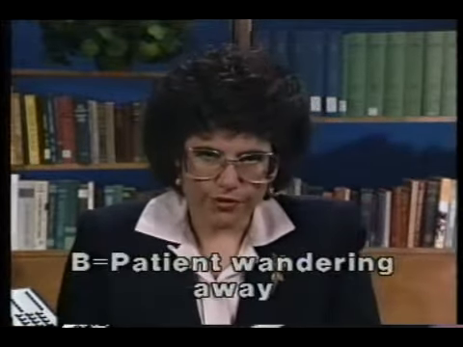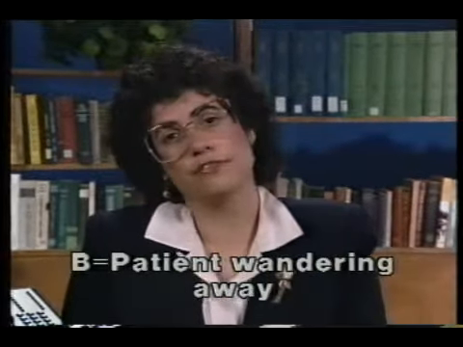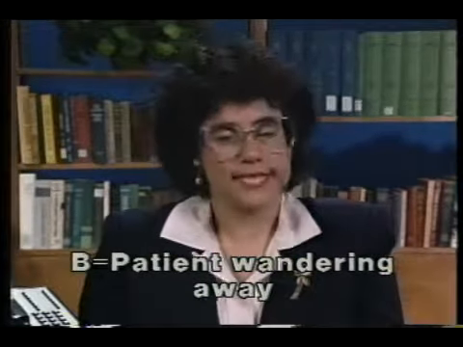Alice? What are the ABCs here? Although it appears that this behavior happens out of the blue, the ABCs can be detected. What is the B, behavior? It's the patient wandering away. What is the A, antecedent? In this case, it looks like there is no A, antecedent. No one approached the patient and nothing really happened.